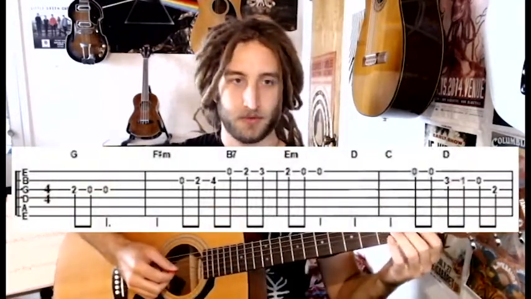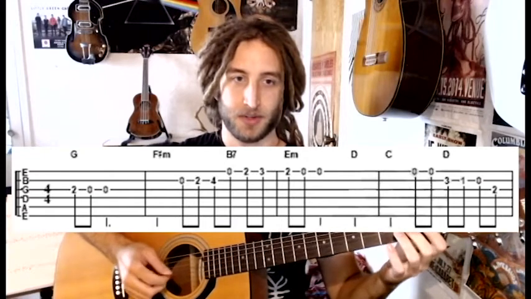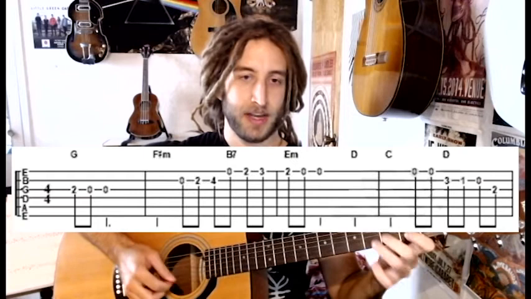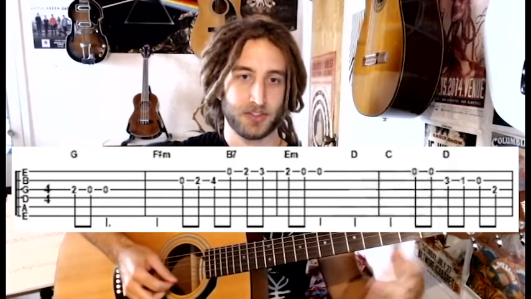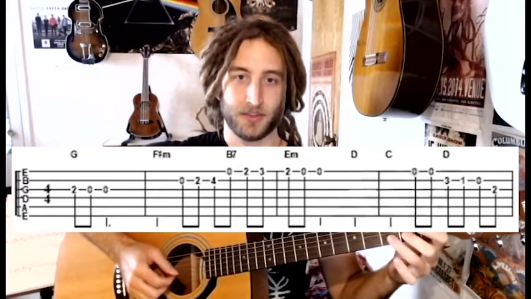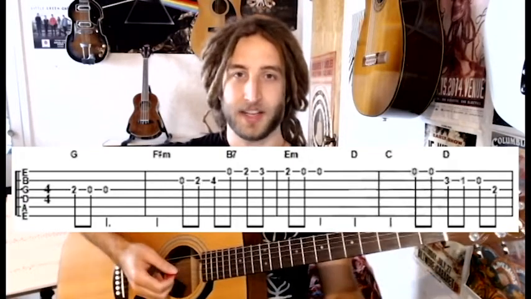3, 4. 1 and 2, 3, 4. 1, 2 and 3 and 4 and 1 and 2, 3, 4. 1, 2 and 3 and 4 and that's the end of the example.